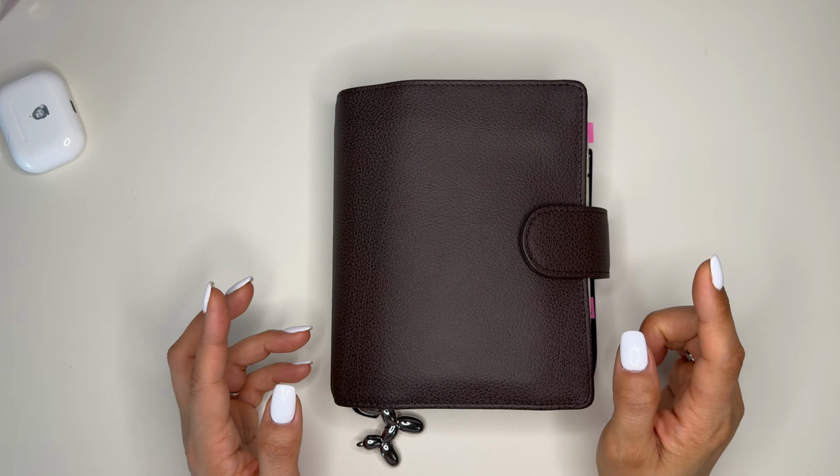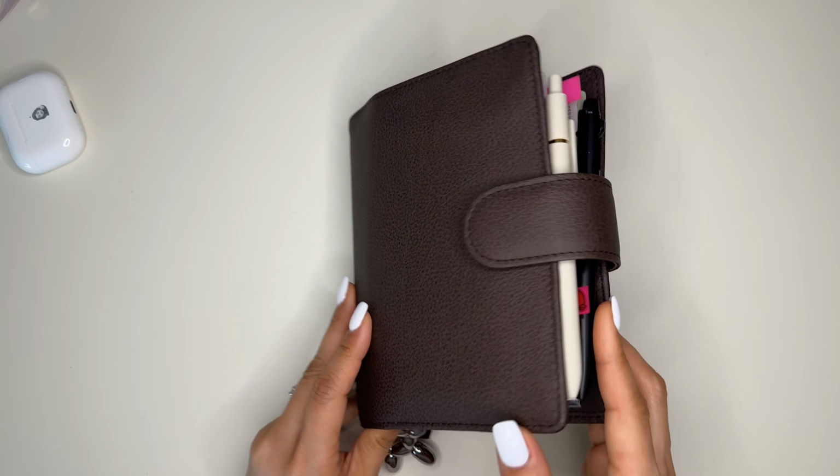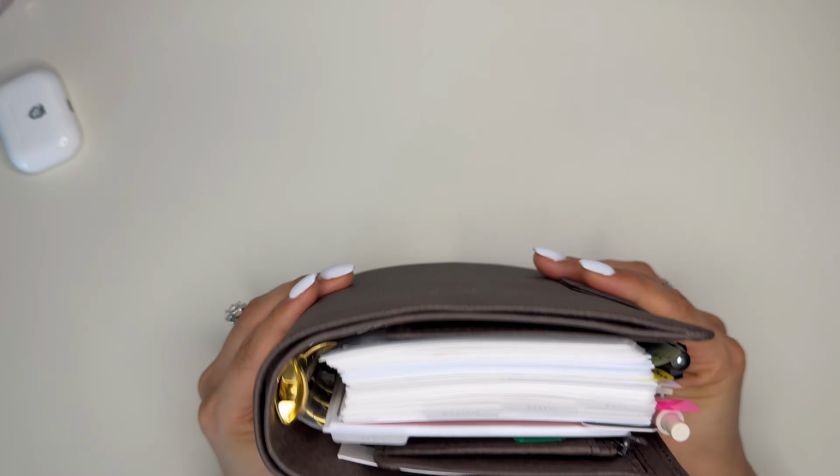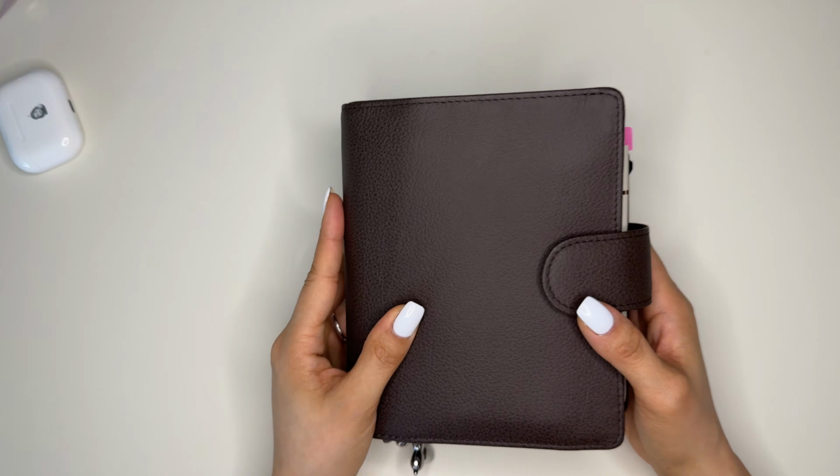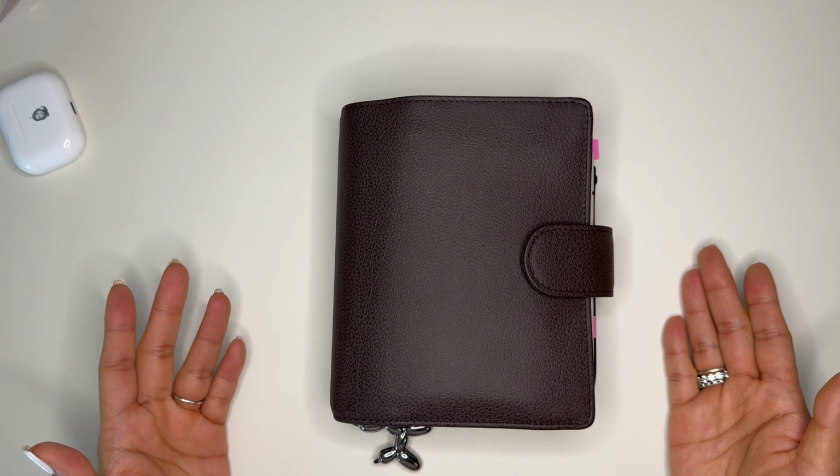Today I wanted to go over how I organize this chunky planner to sanity so that I can navigate through life throughout the week, every single day of the year.